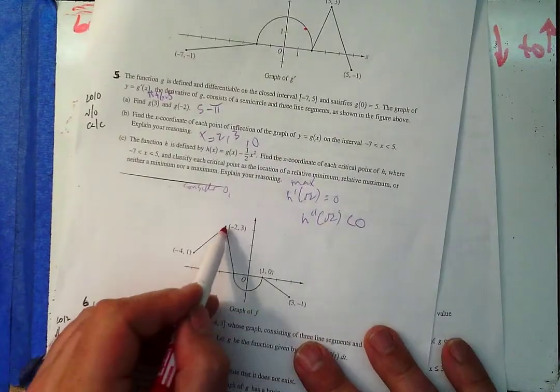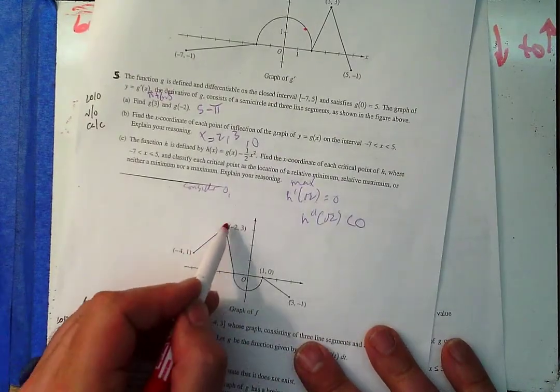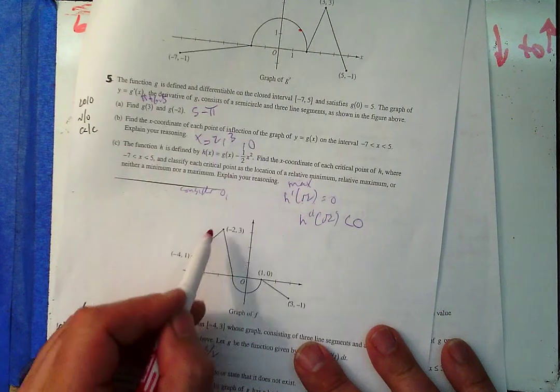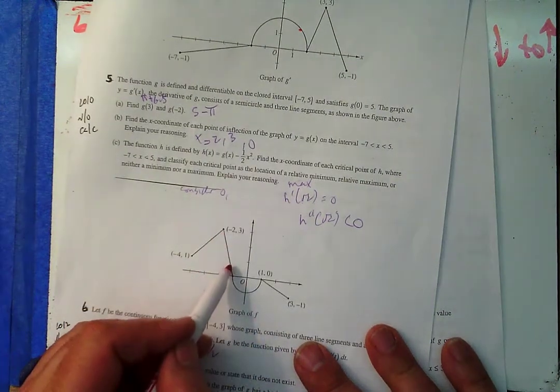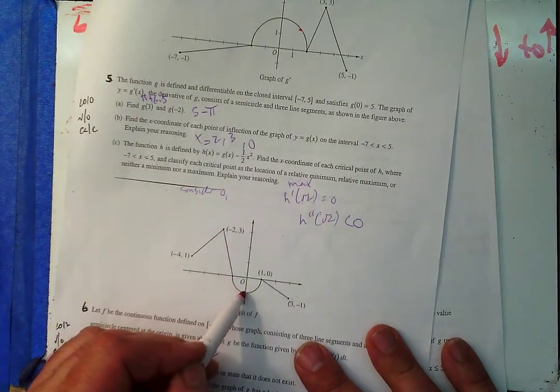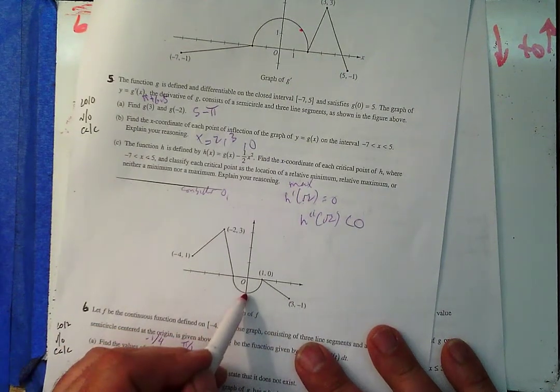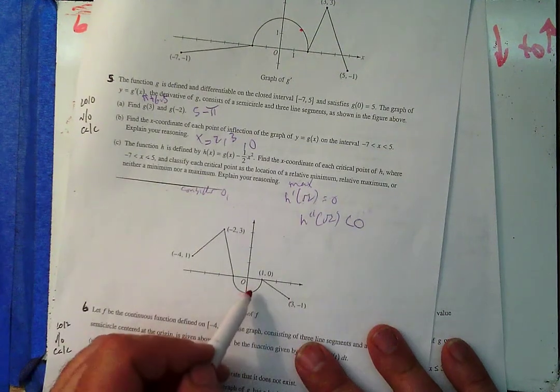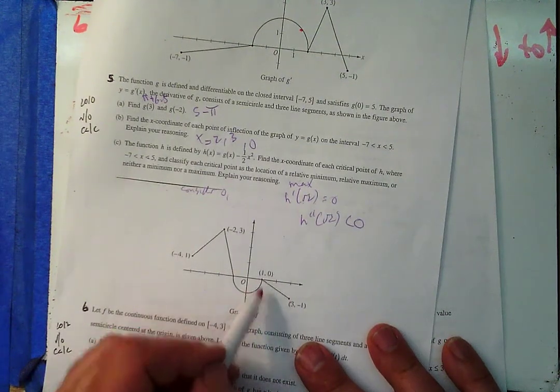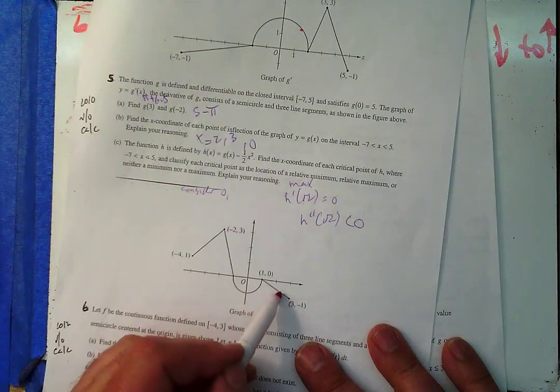Well, I see g prime increasing and then g prime decreasing, so at -2. I see g prime equals f decreasing, then increasing, so I have another inflection point on g at 0, and then g prime equals f increases, and then decreases at x equals 1.